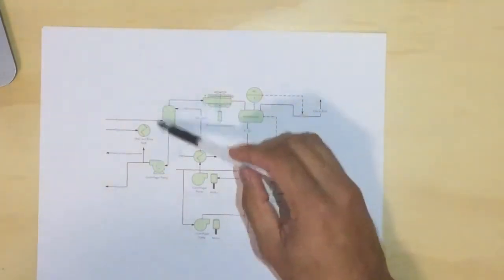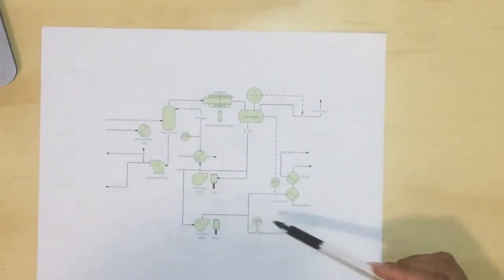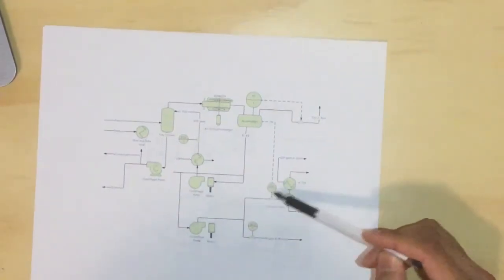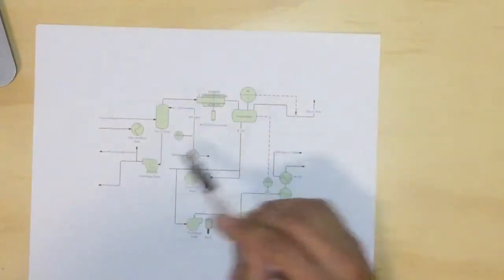Like this is a tray column. This is a centrifugal pump. We have centrifugal pumps, motors, heat exchangers like this, and valves. But what is important in the piping and instrumentation are the pipes and the symbols.